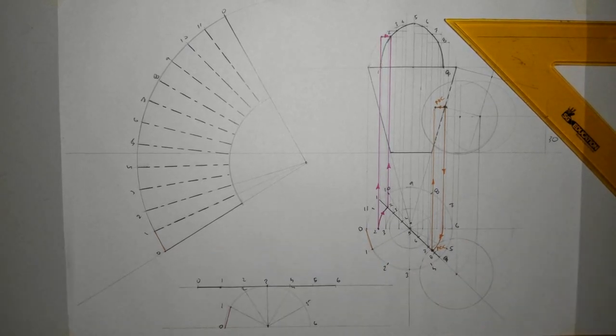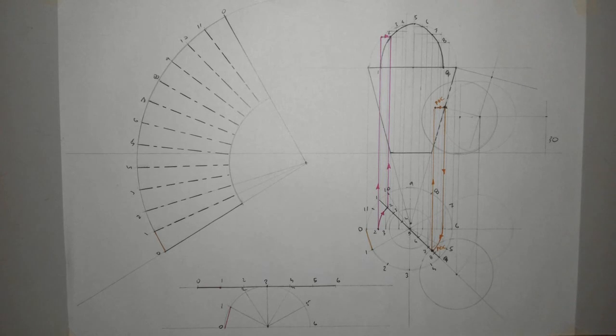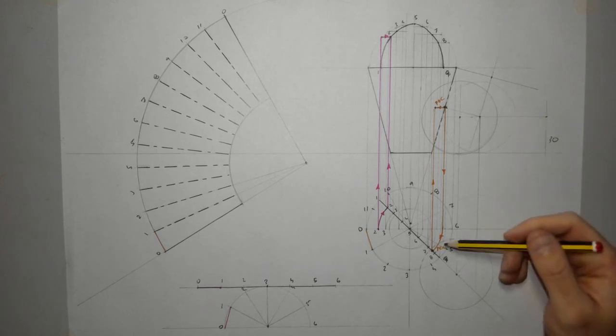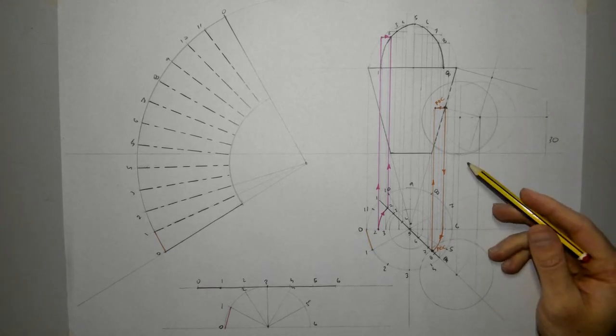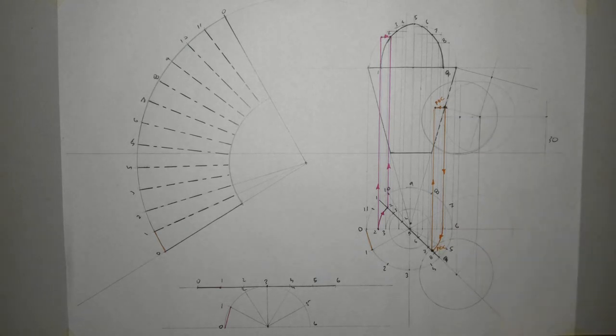And that completes the question then. So part A was drawing our elevation and plan, showing our sphere in the correct position, showing our point of contact. Part B was drawing our conical surface, rolled out flat. And part C was then drawing the handle, rolled out flat as well, the development of that.